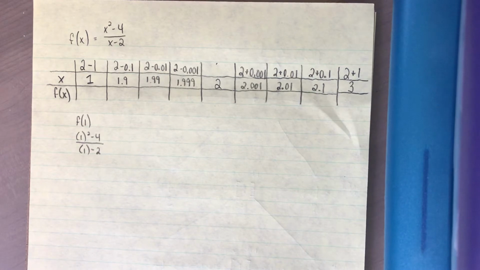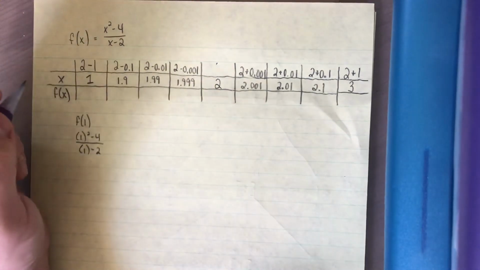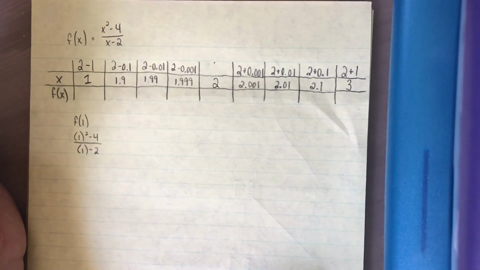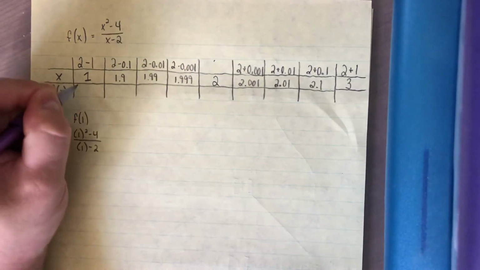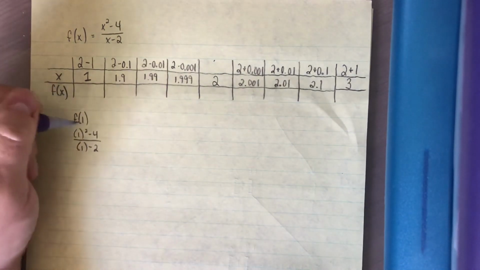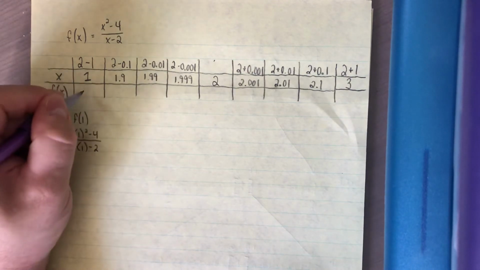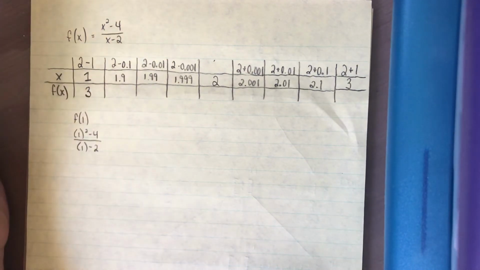So for now, I'm going to fill in these values from having done them myself. I will show you how I did them on the calculator in another video. So if we were to finish evaluating this function, we should get the value 3.